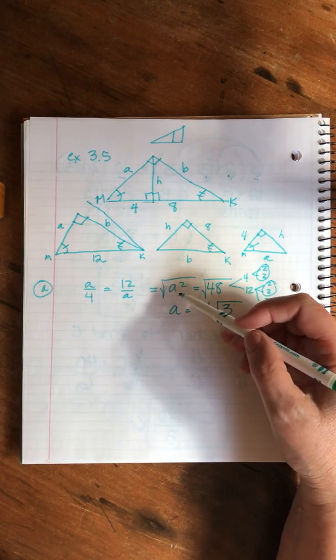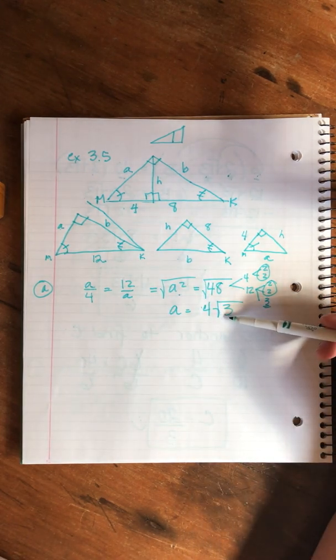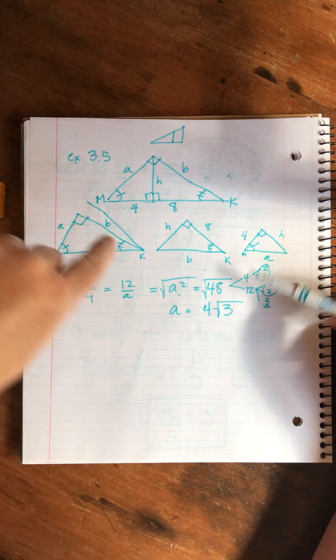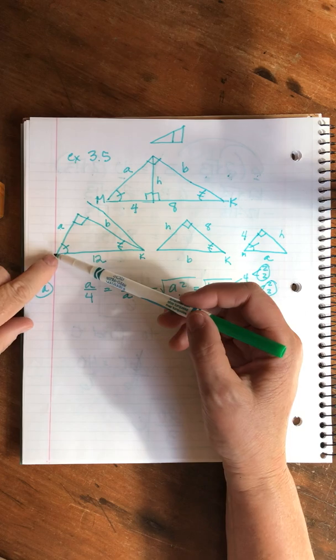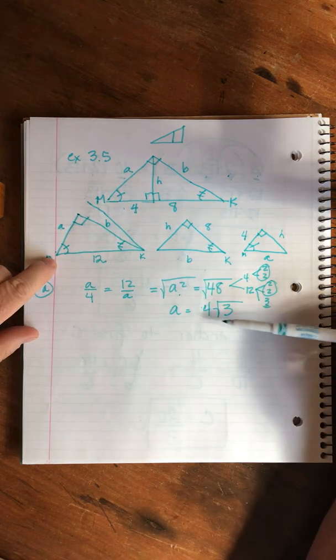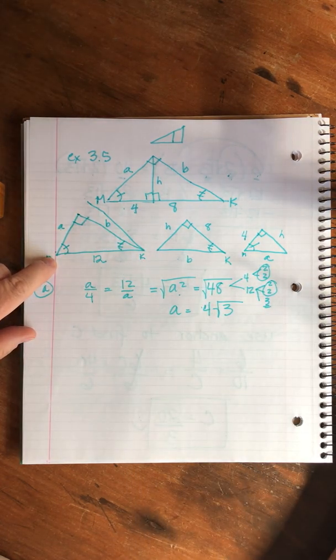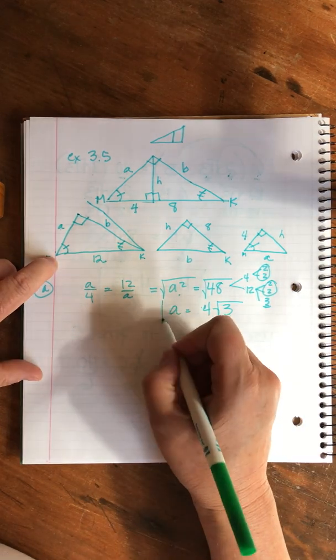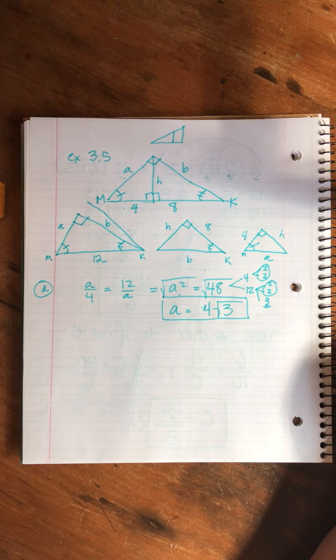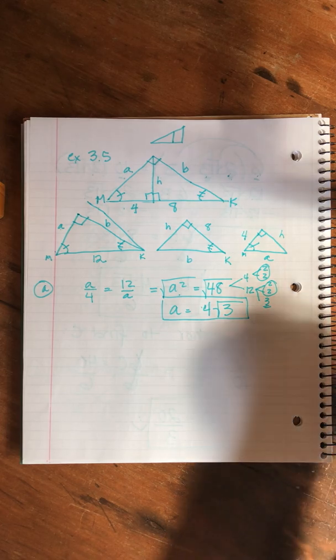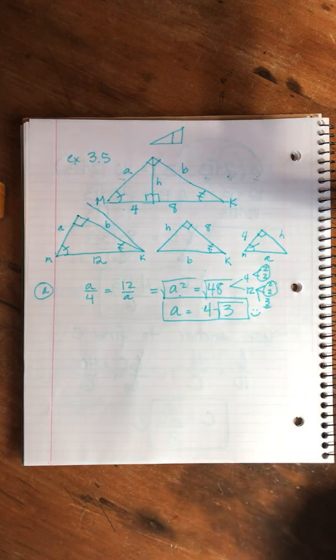Does that mean I need to consider the negative of this value as well? No, because in geometry, we can often rule out the negative root. There's no way that the length of that side is negative 4 square root of 3. That makes no sense. So I can disregard the negative roots. All right, A, 4 square root of 3, yay! Okay.